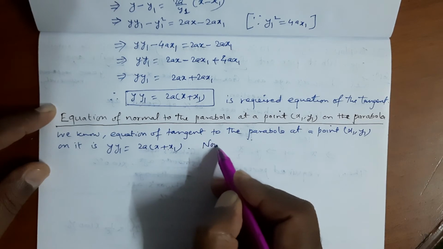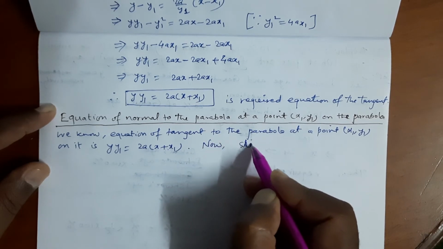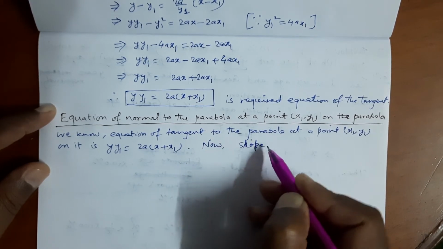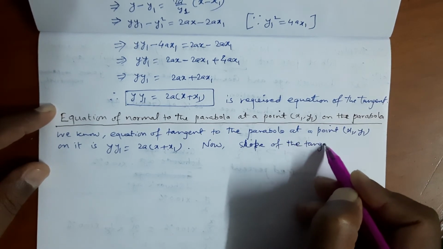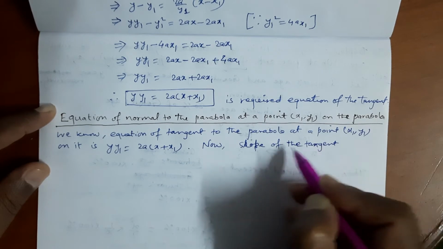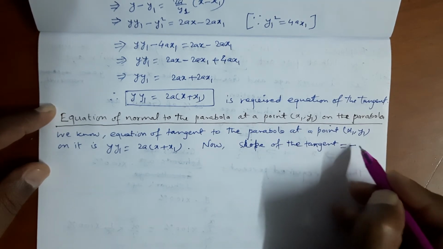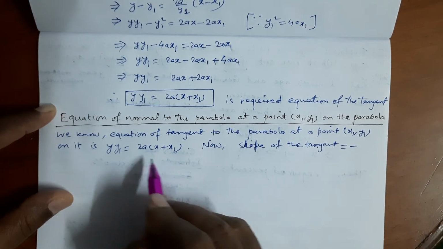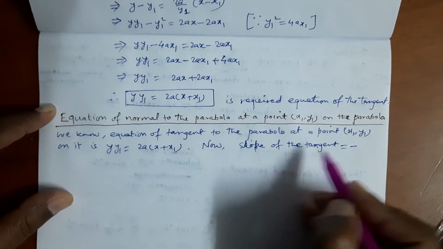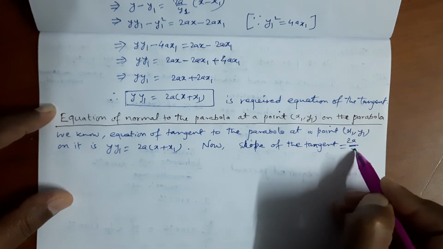And now the slope of this tangent is 2a over y1.